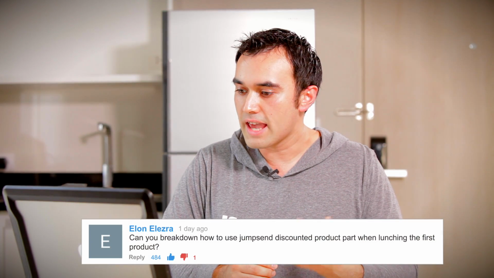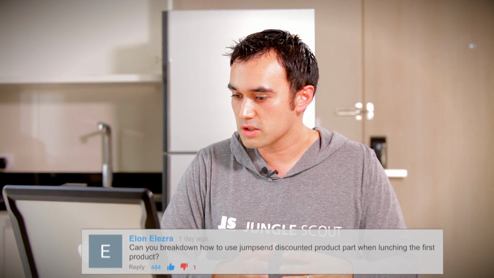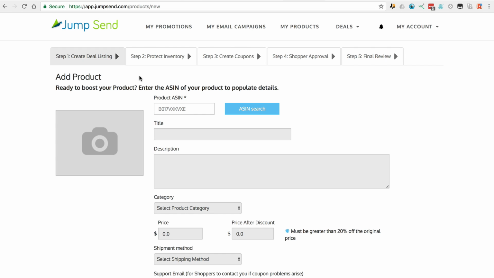Elon asks, can you break down how to use JumpSend for promotional giveaways when launching your first product? Sure, Elon. Now JumpSend does two primary things. One, it hosts promotional giveaways to help increase your sales. Two, it sends out automated email campaigns.